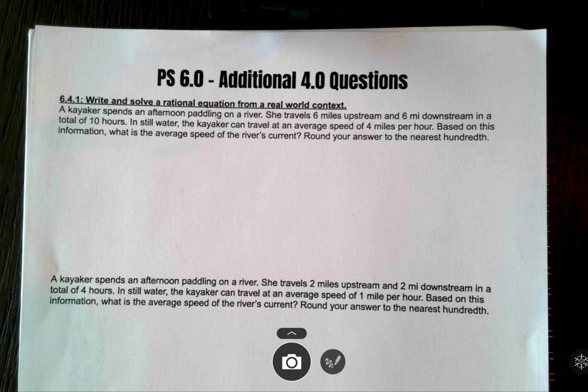4.0 question for Unit 6. And there are 3 questions on this page, but I'm just going to go through the first one as an example. So for this learning target, we are writing and solving a rational equation when we are given a context.